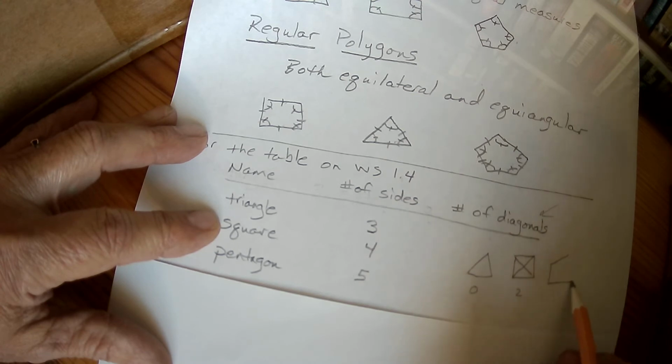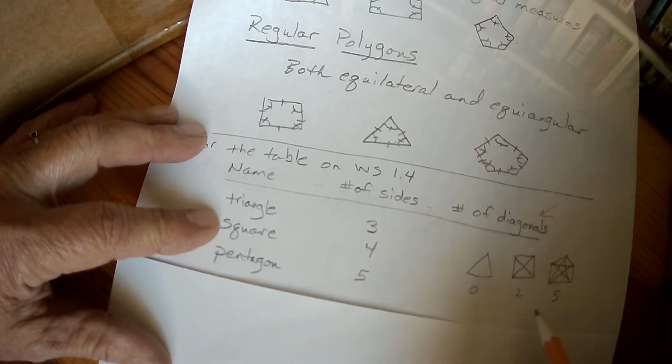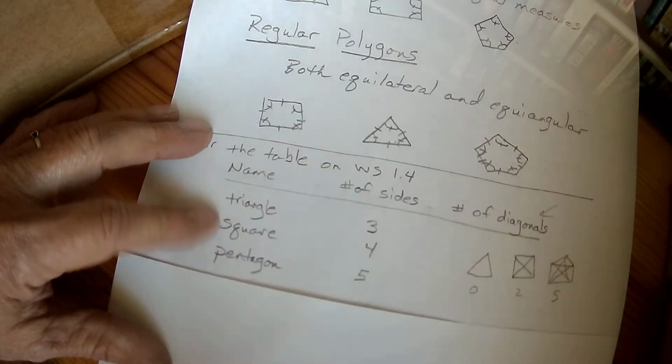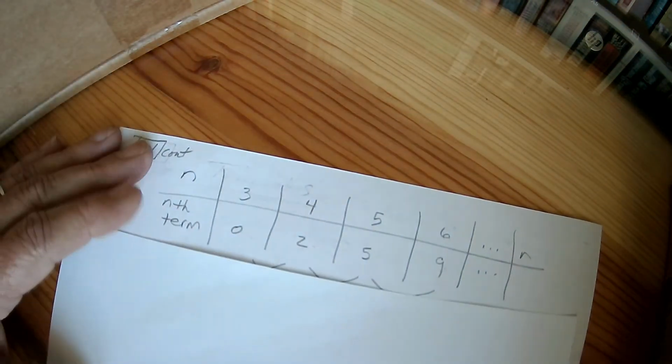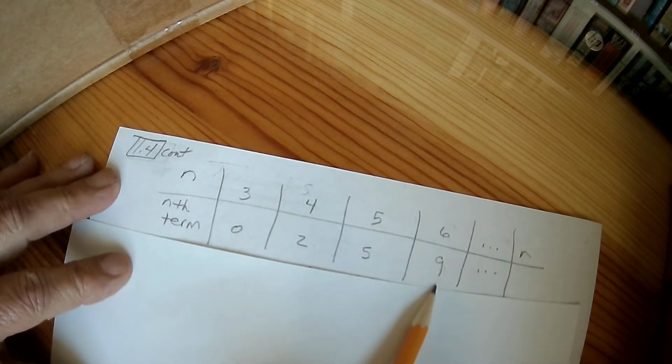A pentagon has 5. I could draw the hexagon, but you're just going to have to take my word for it that a hexagon has 9 diagonals.